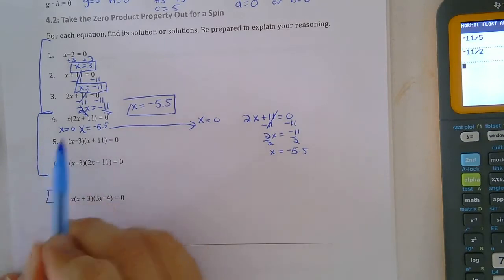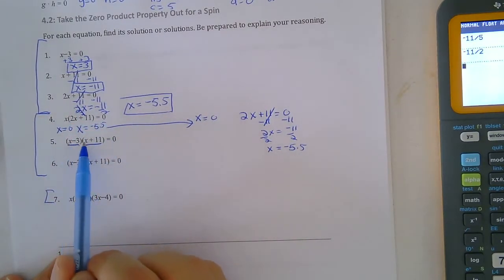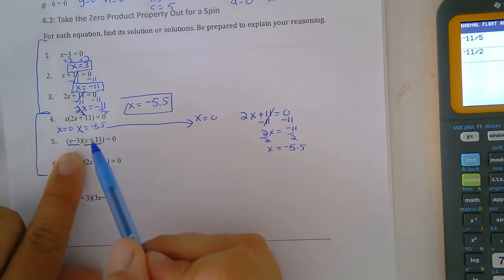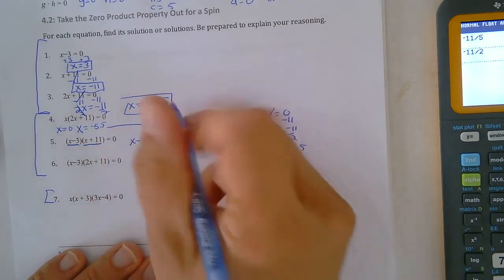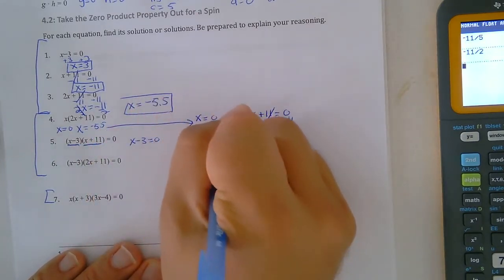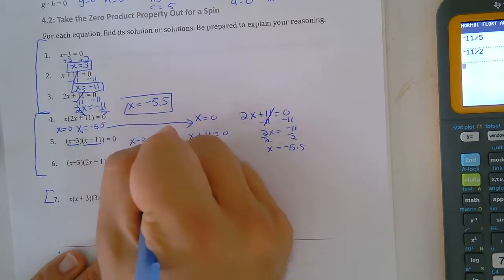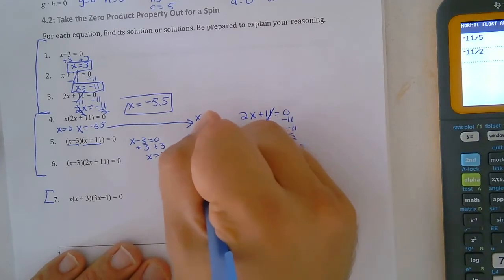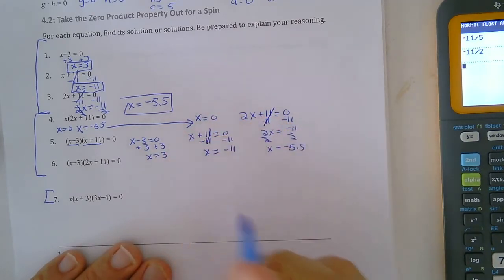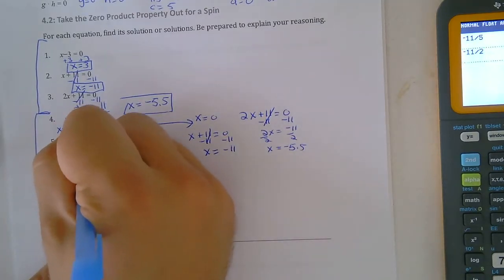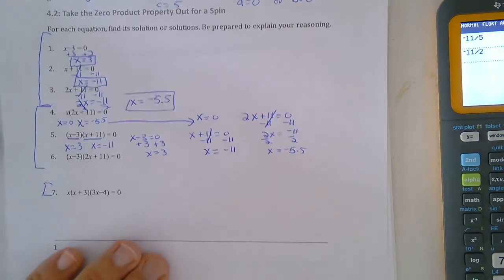Similarly here, if x minus 3 times x plus 11 equals 0, we can set both factors equal to 0. So x minus 3 is equal to 0, or x plus 11 equals 0. Here you can add 3 to both sides and get x equals 3. And then here subtract 11 from both sides and get x equals negative 11. So here you would get x equals 3, and here you would get x equals negative 11.